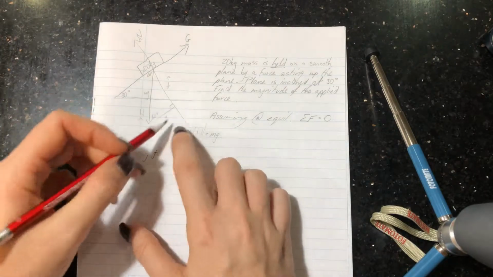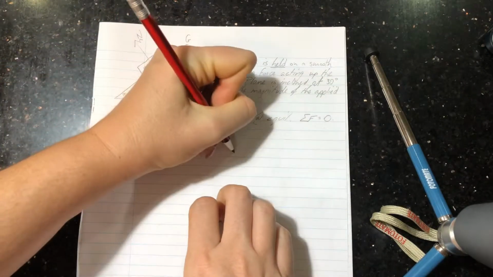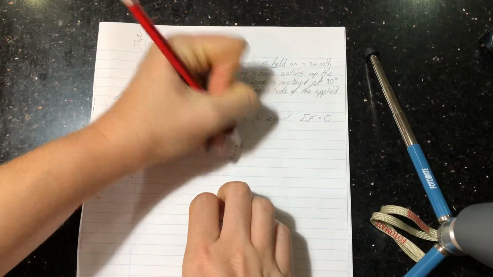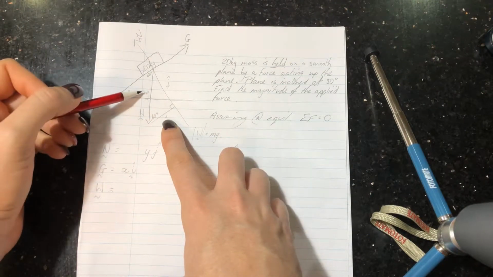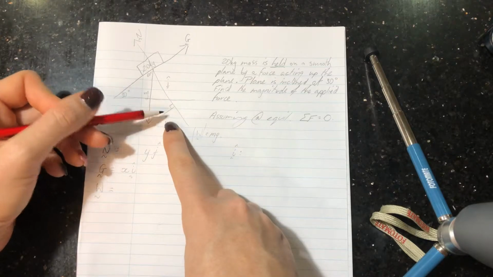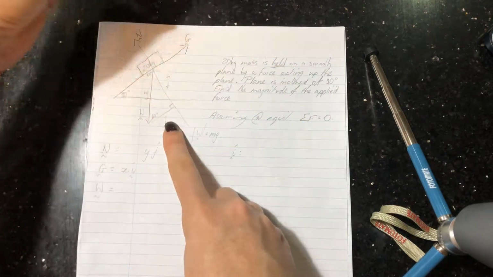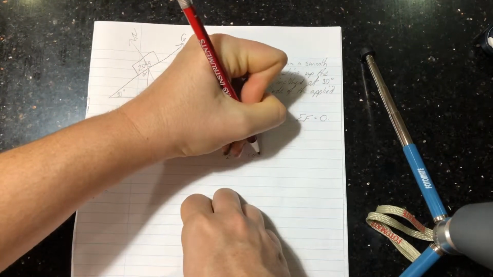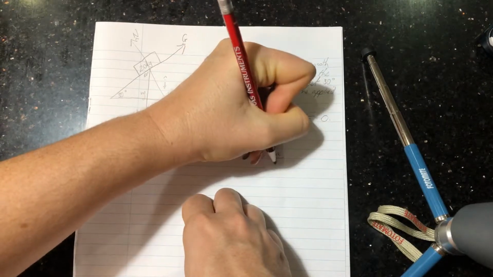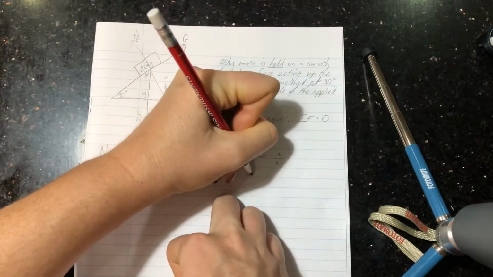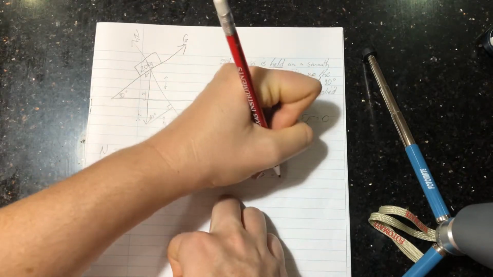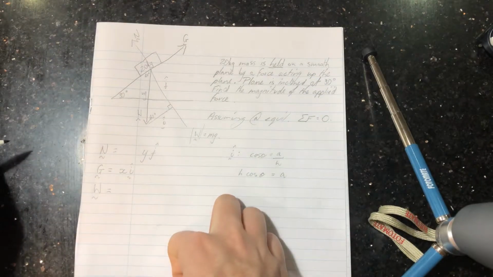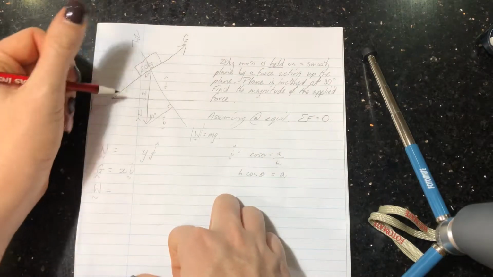If I want to find my I component, I'm going to do some working on the side. I'm going to use cos, because I've got adjacent and hypotenuse. So cos theta equals adjacent over hypotenuse, so hypotenuse times cos theta equals adjacent.